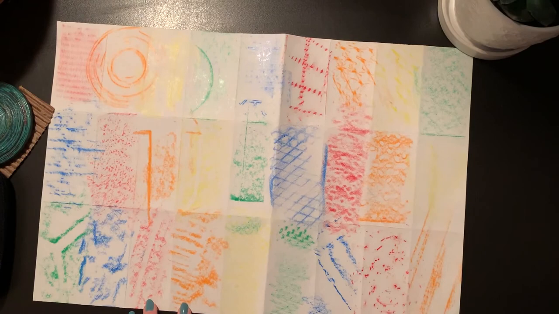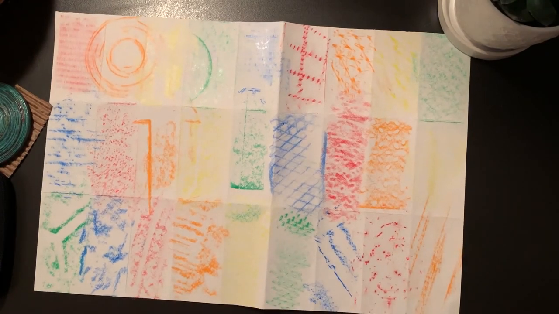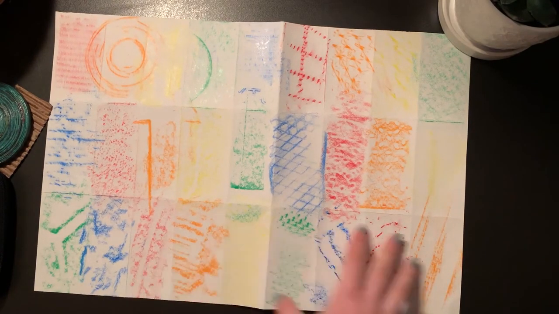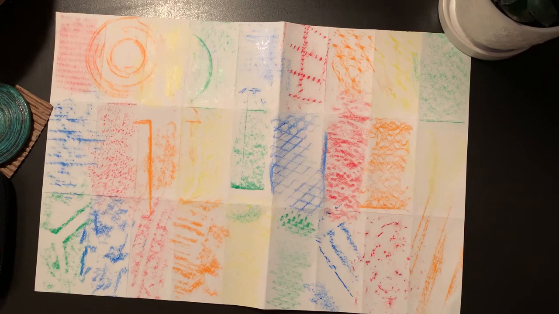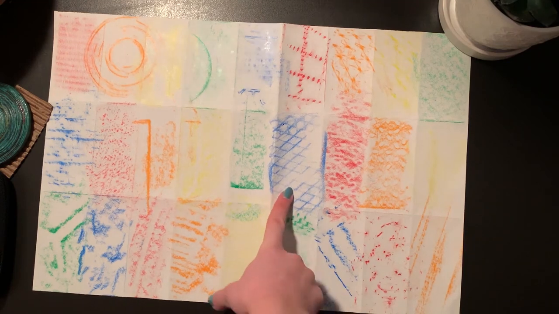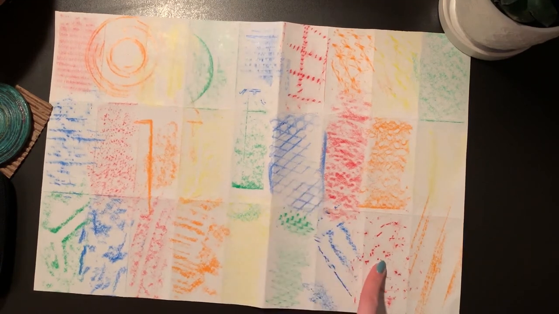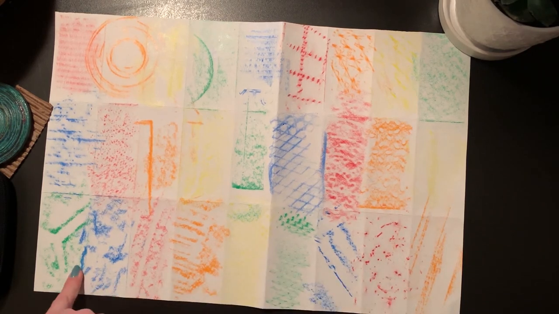And there you have it, all of my different textures that I found on my scavenger hunt, filling up my entire paper. So I do still have some white space left, and we are going to fill that in next time when we finish our projects, but I went around and I found as many different textures as I could. Some of my favorite ones were the bottom of a shoe. That one came out really nice. The sidewalk came out pretty well, and the tile in my bathroom floor also looked really nice when I did my texture rubbing.